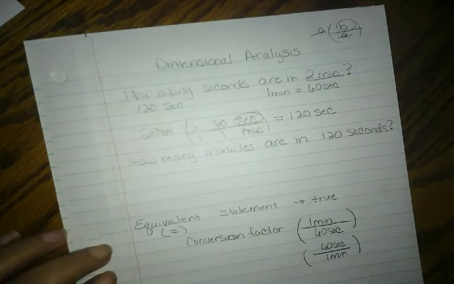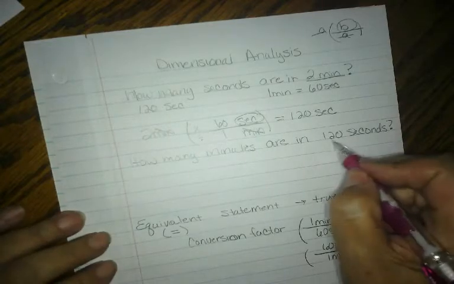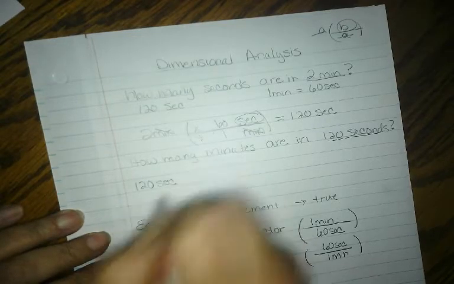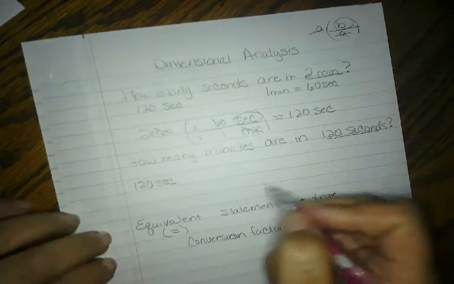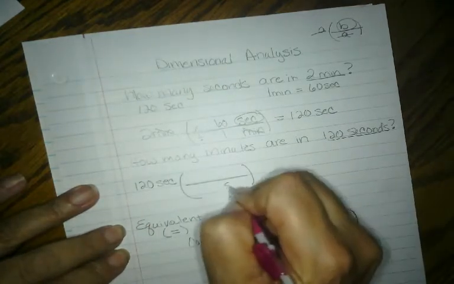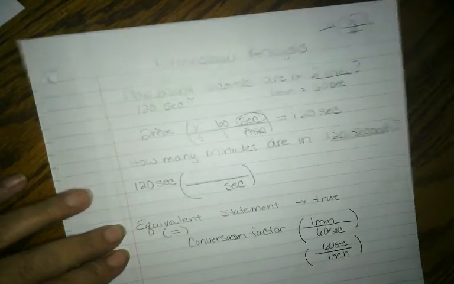That's how dimensional analysis works. Now let's use that same conversion factor, but we're going in a different direction. Now here's my given. My given's 120 seconds. I always write down my given, okay? Let's convert seconds. How do I get rid of it?